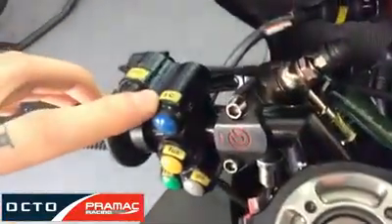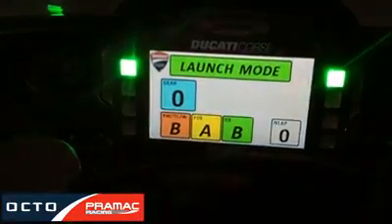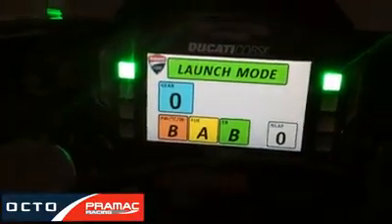Here we have launch control for the start. So when we start, we go to neutral. We push that, we got the launch mode, automatically goes off.